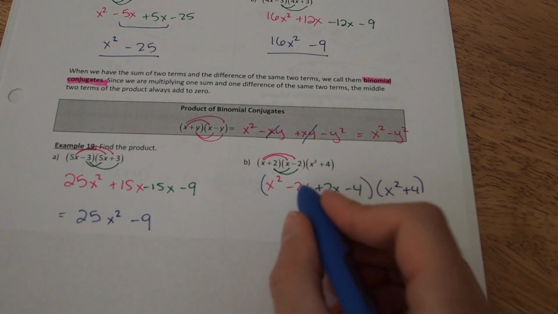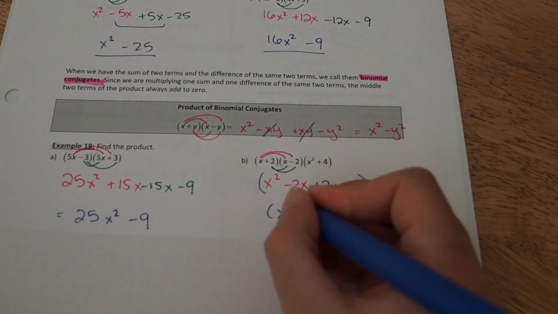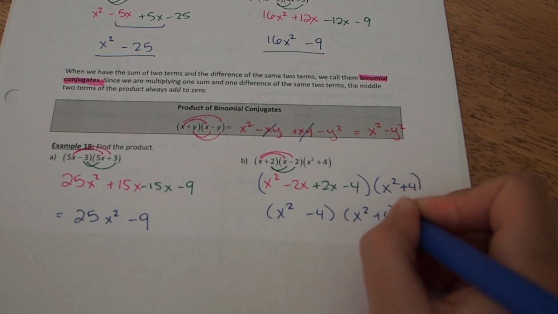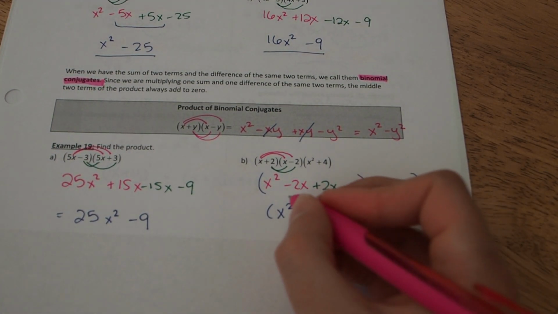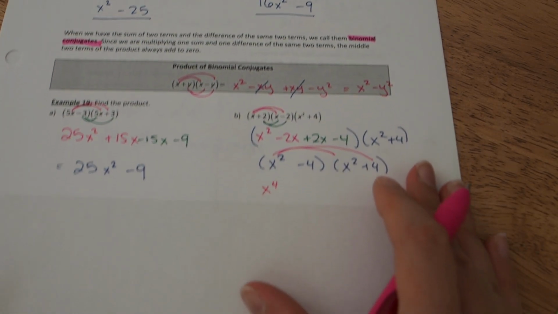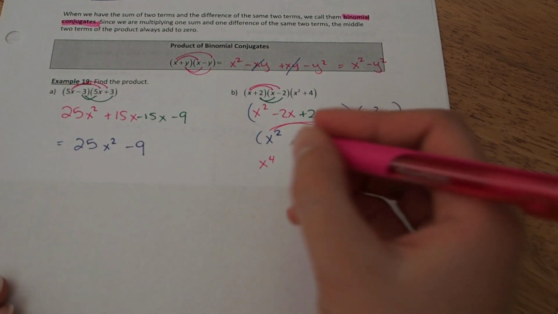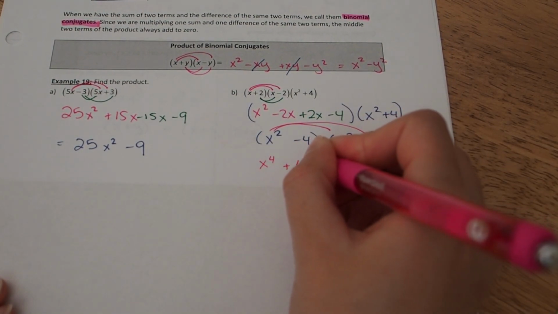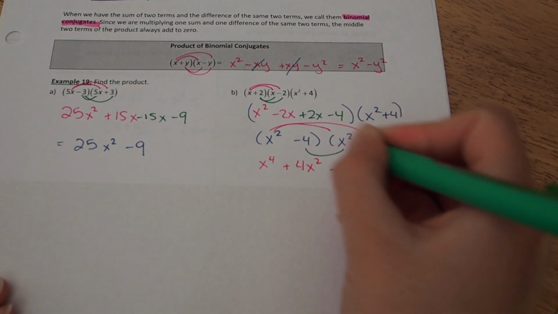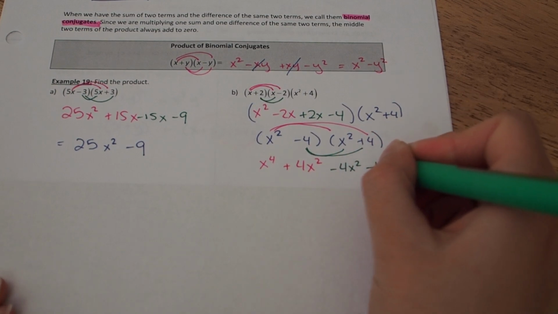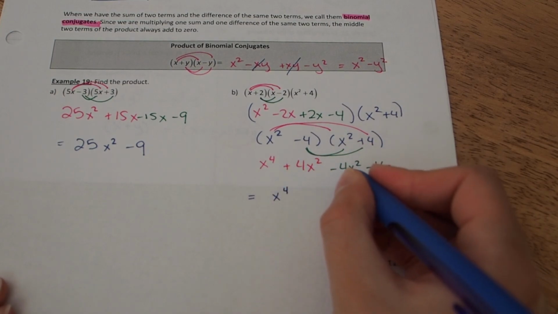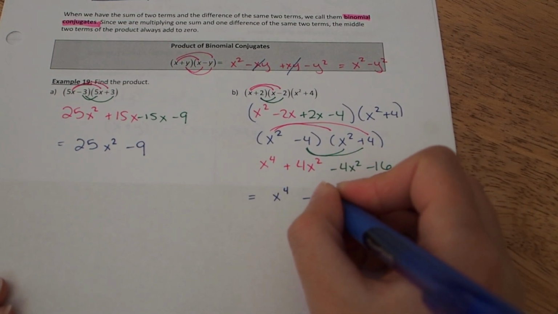So the first two are binomial conjugates, so the middle two terms add to 0. That gives me x squared minus 4 times x squared plus 4. Once again, I have binomial conjugates, so I should get the same pattern. So x squared times x squared gives me x to the 4th. X squared times 4 gives me plus 4x squared. Then negative 4 times x squared is negative 4x squared. And negative 4 times 4 is negative 16. Once again, the binomial conjugates mean that the center two terms add to 0, so I have x to the 4th minus 16.